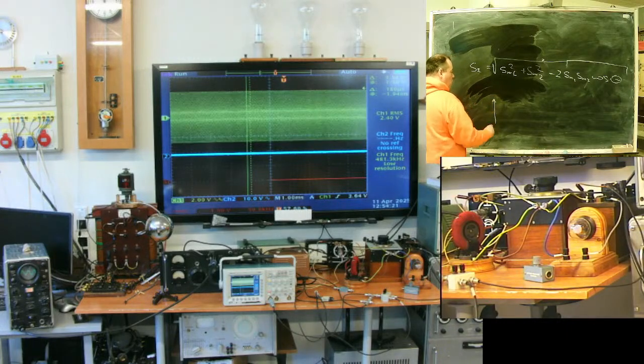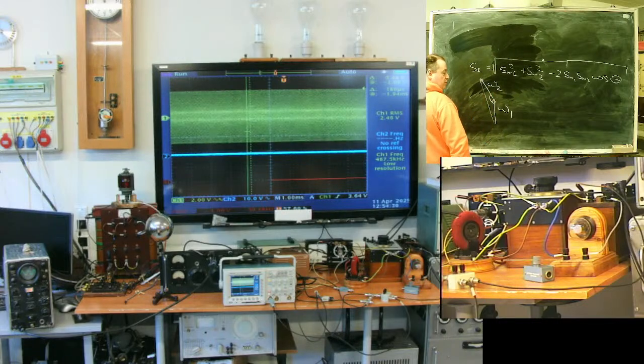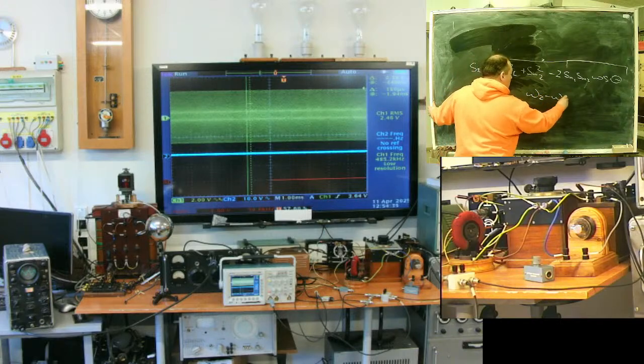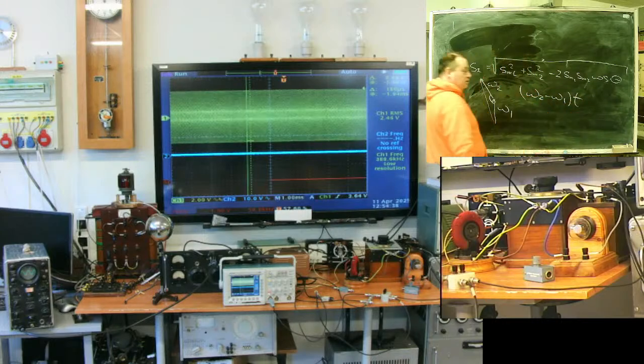If one is rotated with speed omega 1 and the second is omega 2, this angle, what will it be? Omega 1 multiplied by time, yeah?